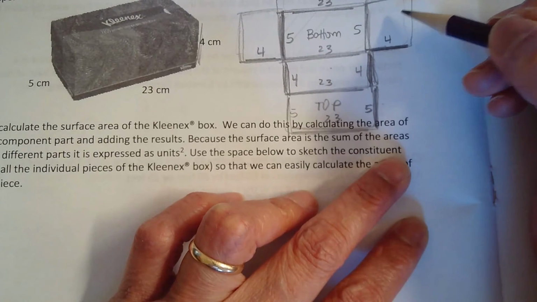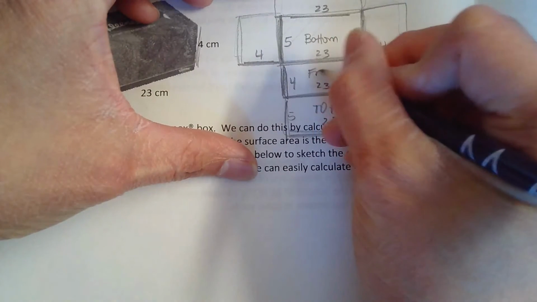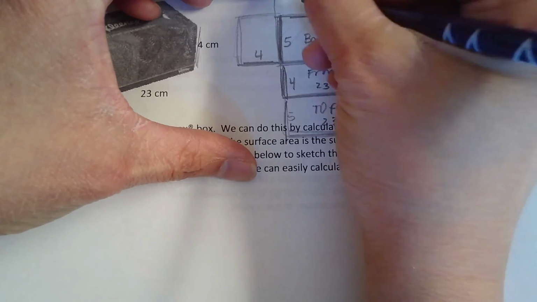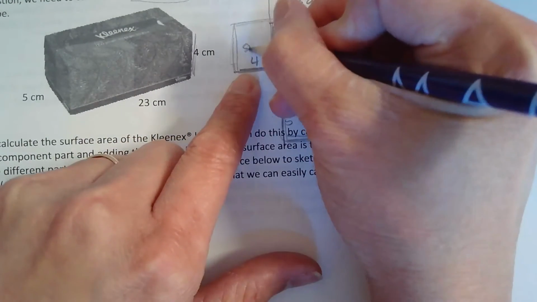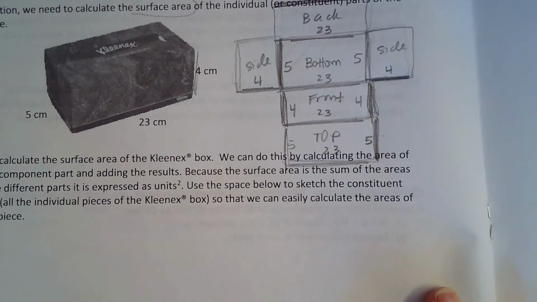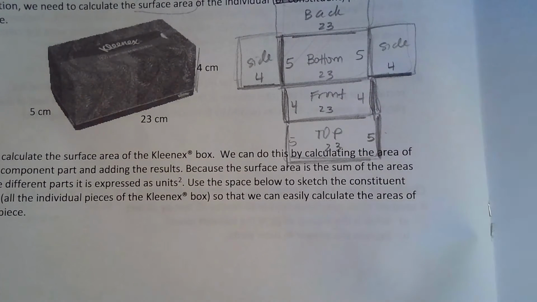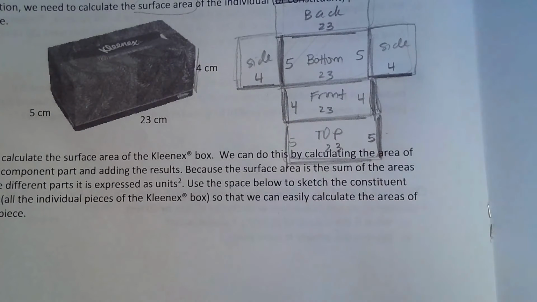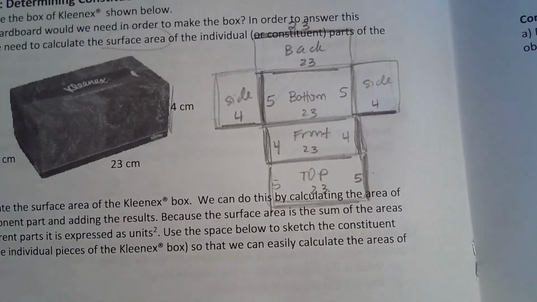And I should use the word front. Front. Back. And then this is the side. And this is the side. And then we can easily calculate the area of each part or each piece for this when we are able to draw them out like this.